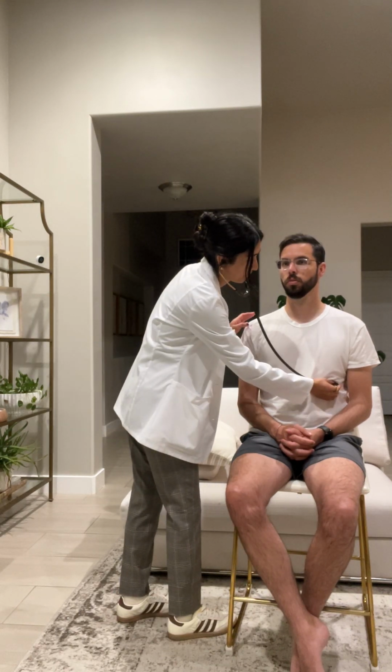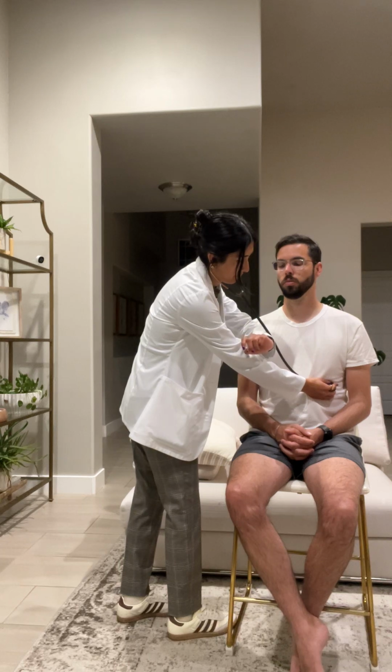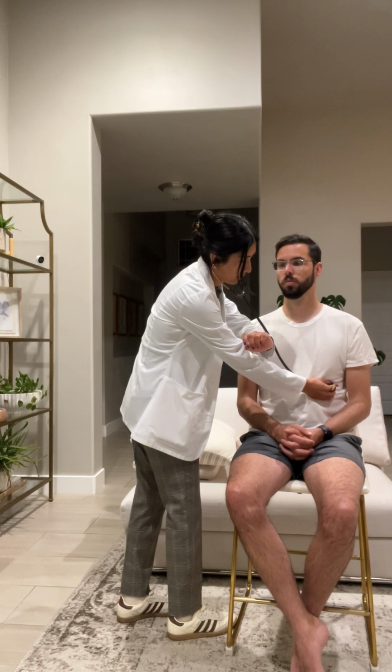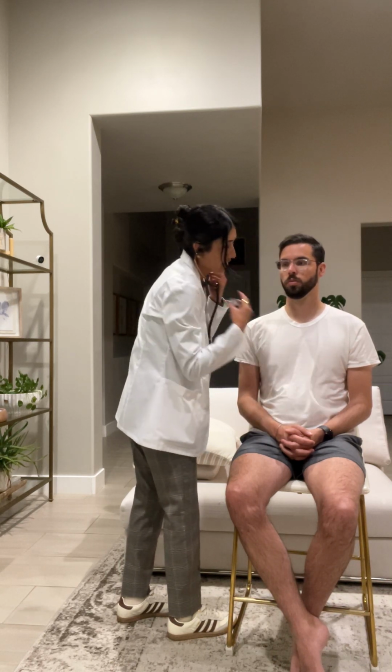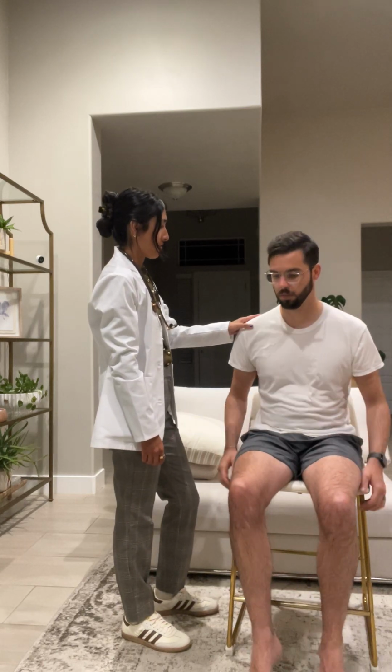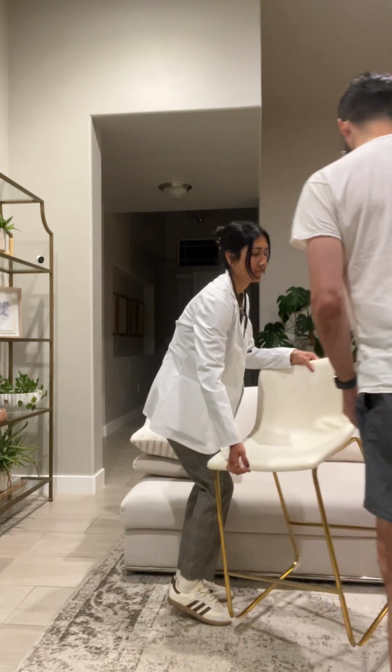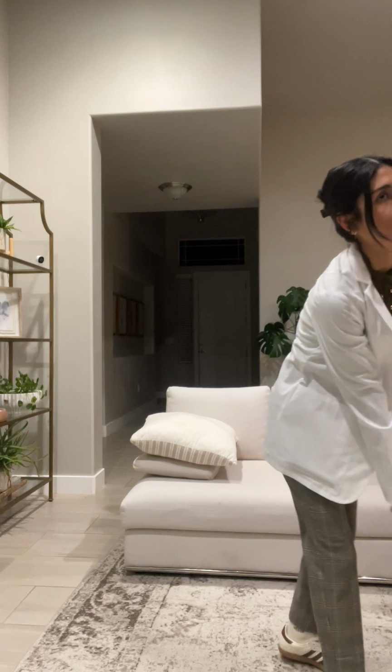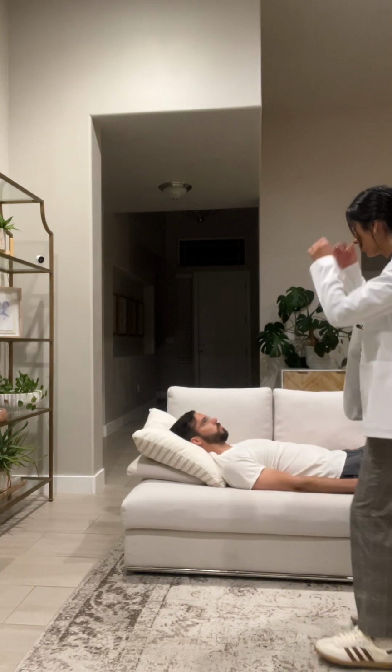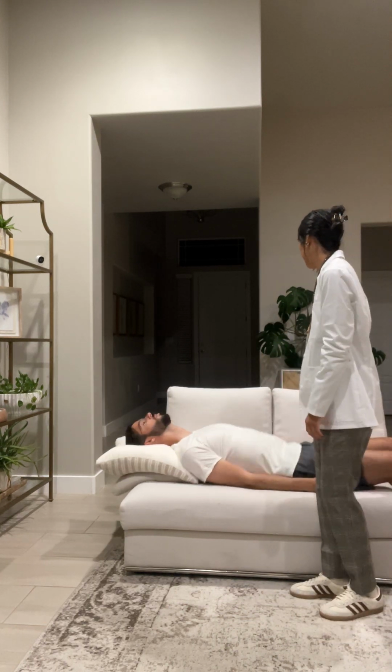Perfect. And now we're going to listen at the apical pulse for a full minute to assess rate and rhythm. And the rate is about 60 beats per minute, and the rhythm is regular. And now I'm going to have you lay down at 45 degrees here. Please slide up a little.